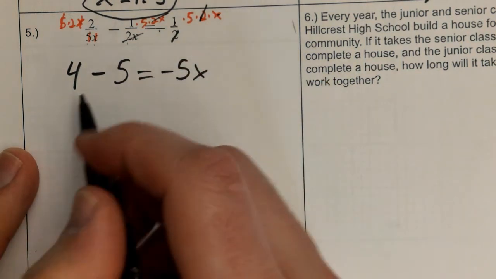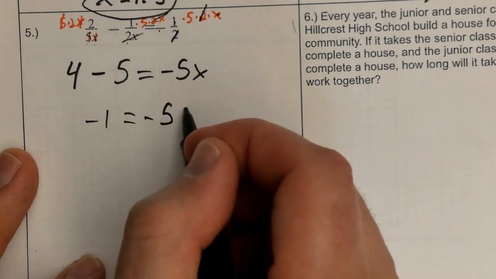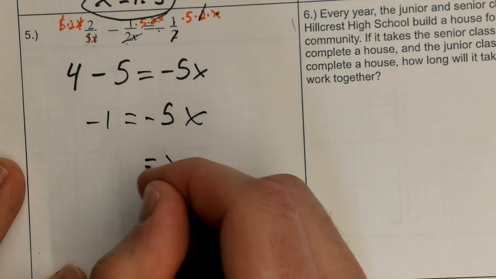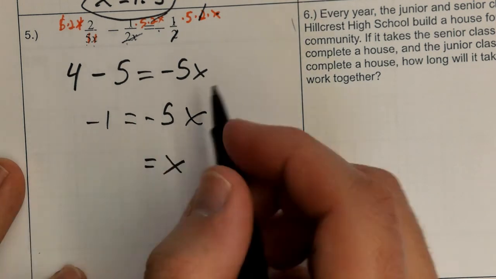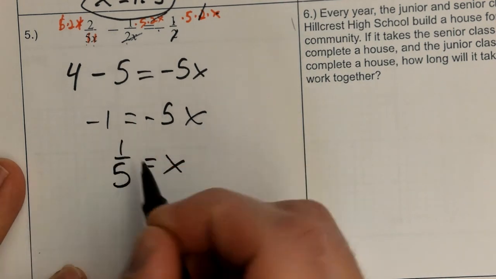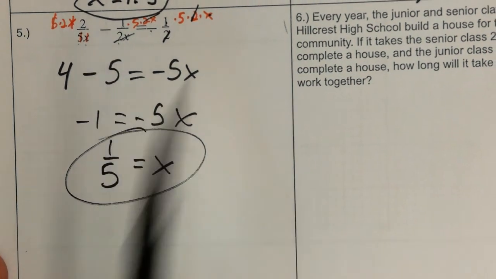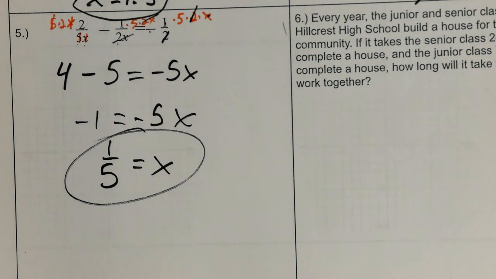And then I can just solve the equation. So this is negative 1 equals negative 5x, and x equals positive 1/5. And that's it for that one. You check it real quick. It does not create a divide by 0 error, so that is your one solution.